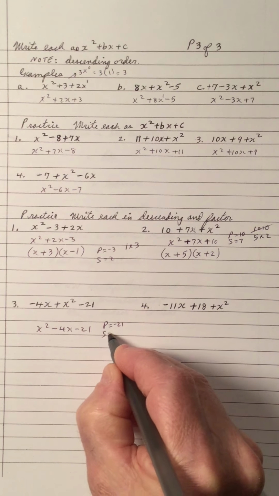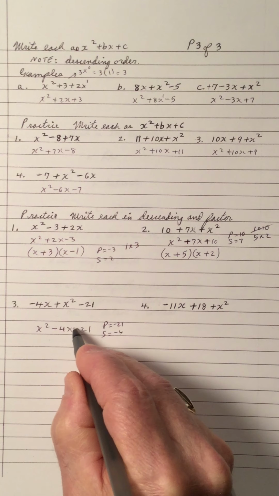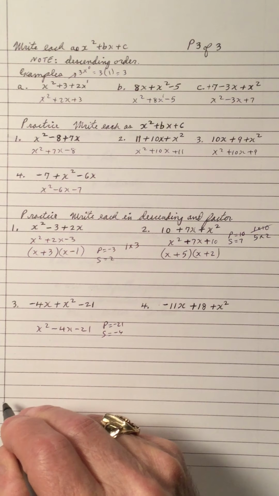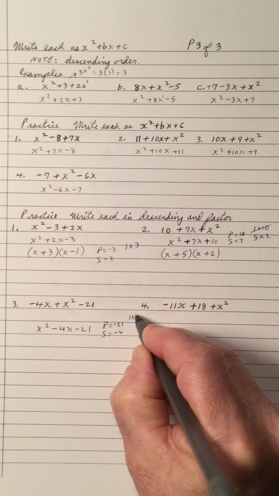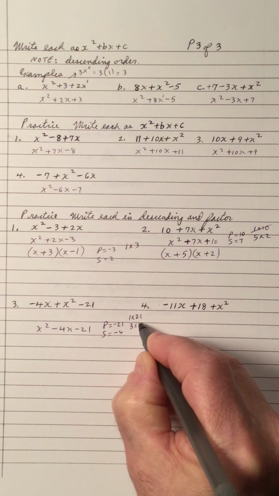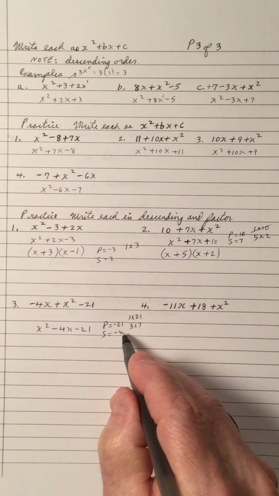Sum is negative 4. Remember, product is the last term. Sum is the middle term. And the factors of 21 are 1 and 21, 3 and 7. Good, got all that figured out.